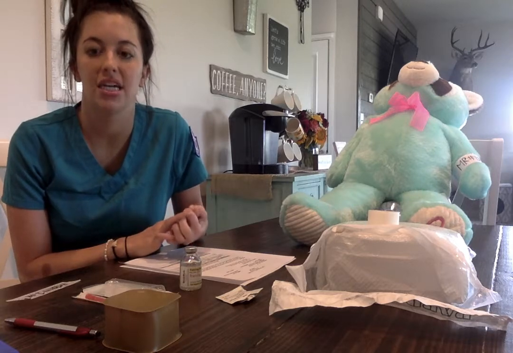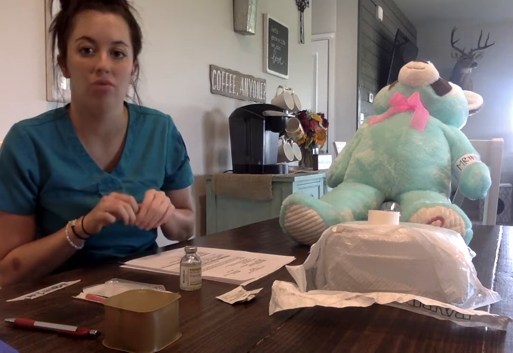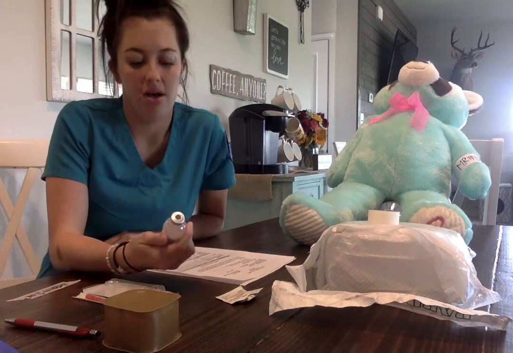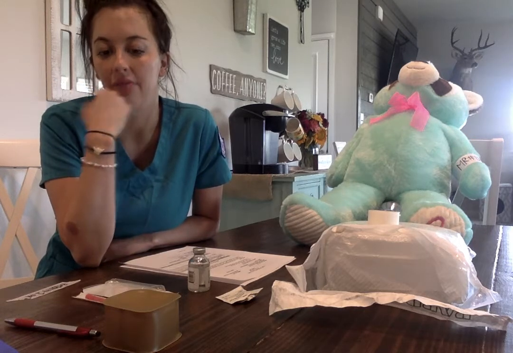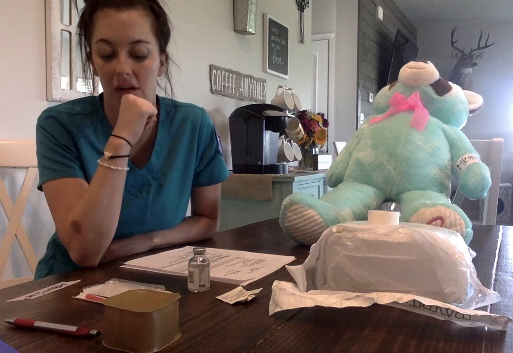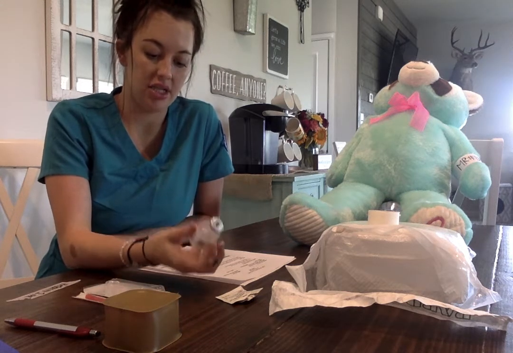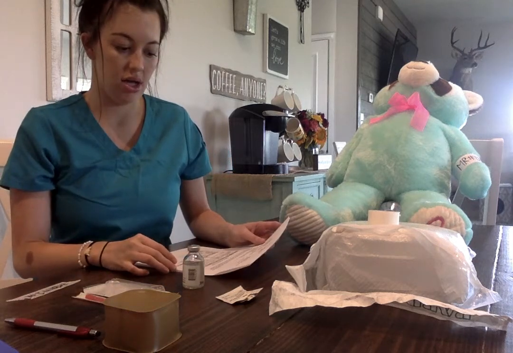I'm going to monitor for signs of bleeding, abnormal bruising, stuff like that. My patient might experience some side effects like hair loss, anemia, and maybe a rash or a fever. And the expiration date looks good, so we're all set there.